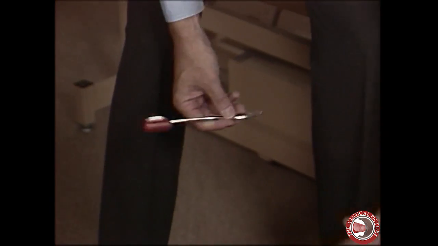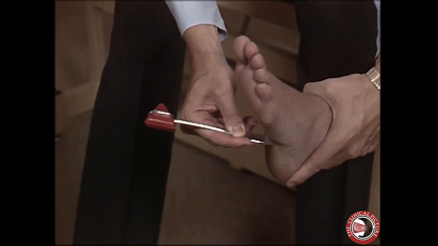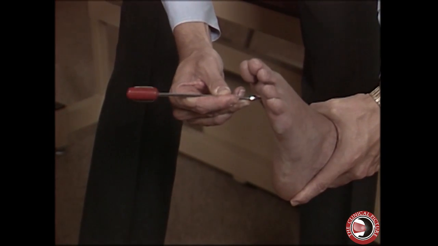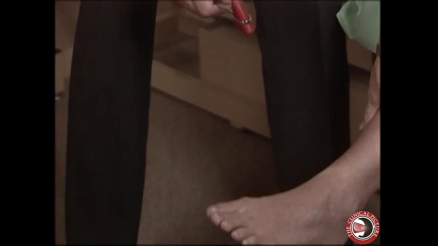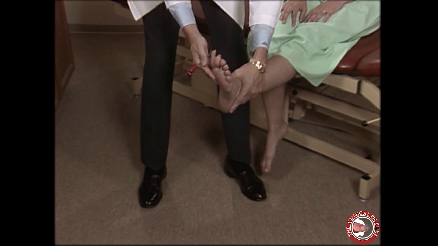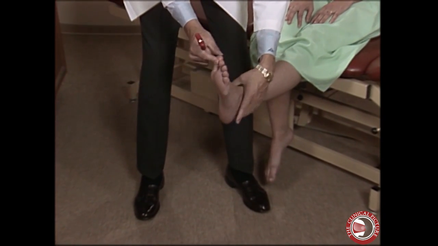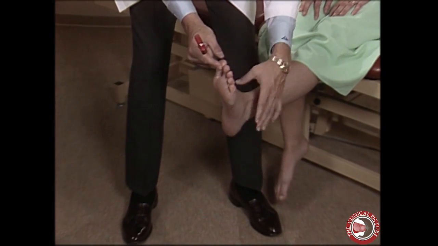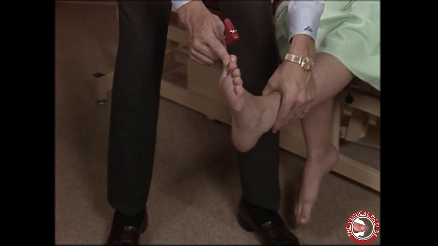Let's do the other side. Start with the heel, push hard across the lateral and towards the ball of the foot. You see the toes curl? That's a normal Babinski reflex. The abnormal plantar stimulation reflex or Babinski reflex would be extension of the hallucis longus and fanning of the other toes. So the extensor muscle would contract, bringing up the big toe.